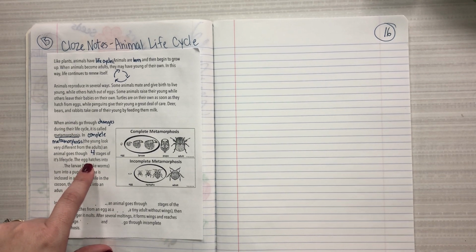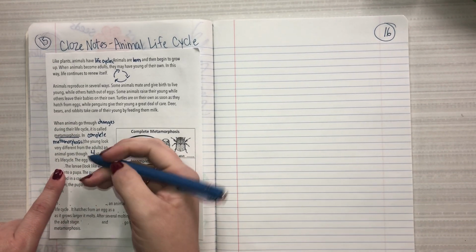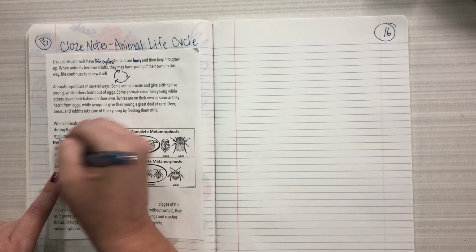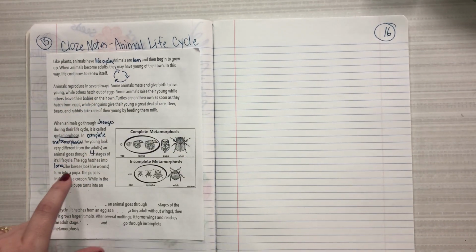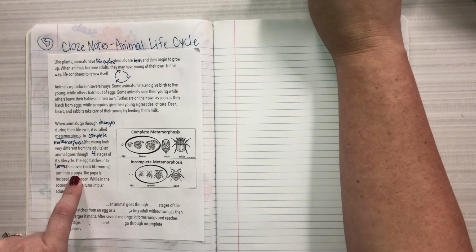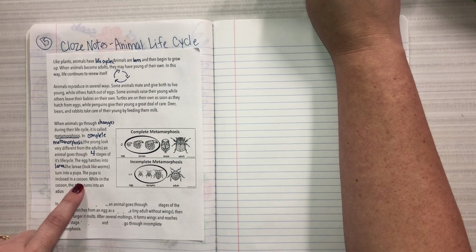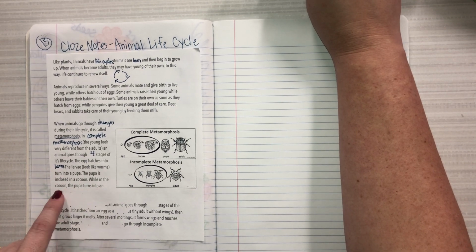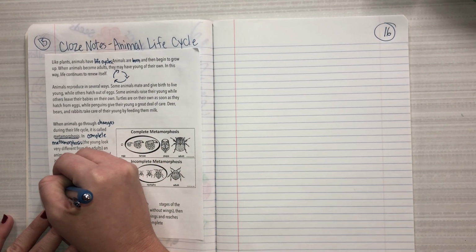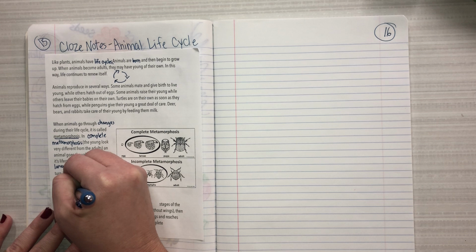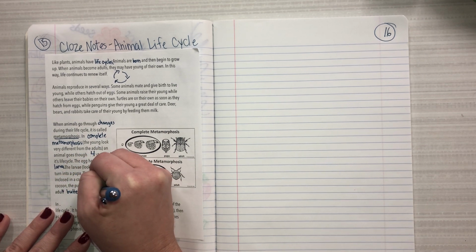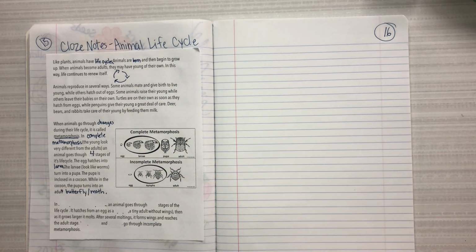The egg hatches into what we call larva. So we're going to fill in the blank larva. Make sure the period's still there. The larvae look like worms turned into pupa. And the pupa is enclosed in a cocoon. While in the cocoon, the pupa turns into an adult. And the word that's missing, we're just going to fix it, is butterfly or moth, depending on what it is.